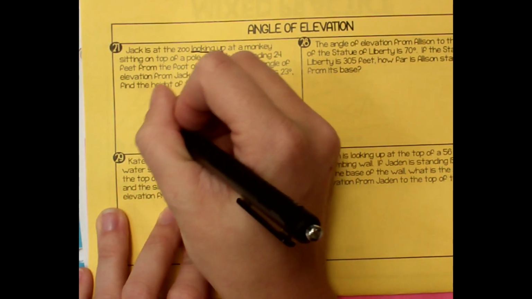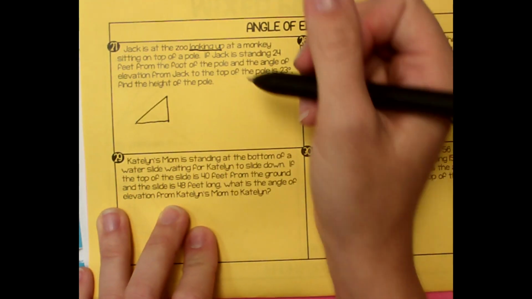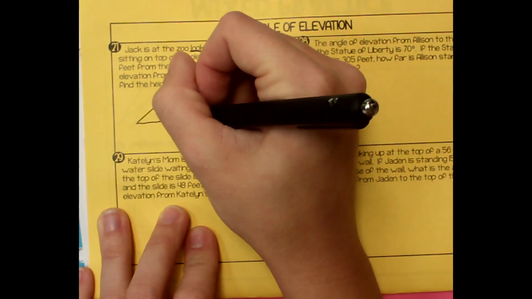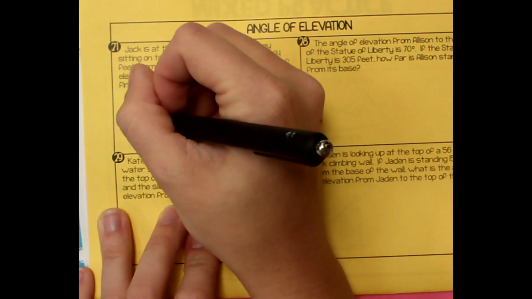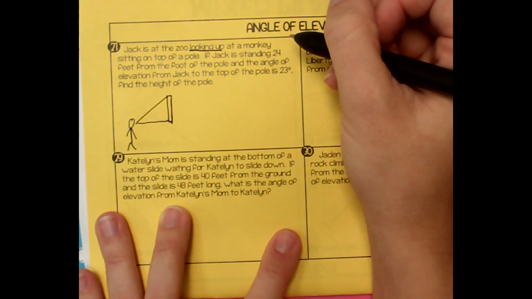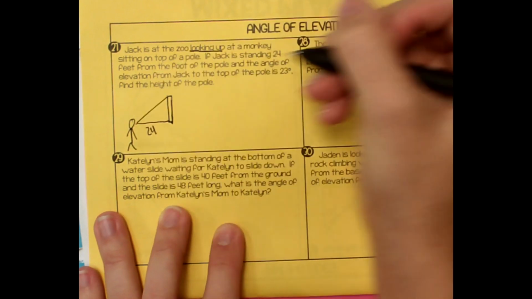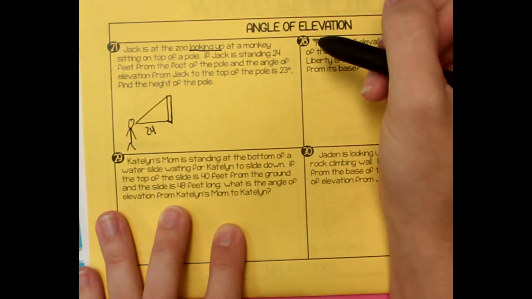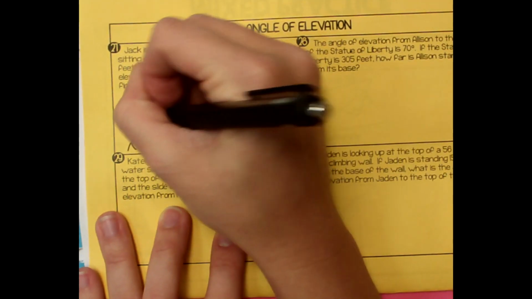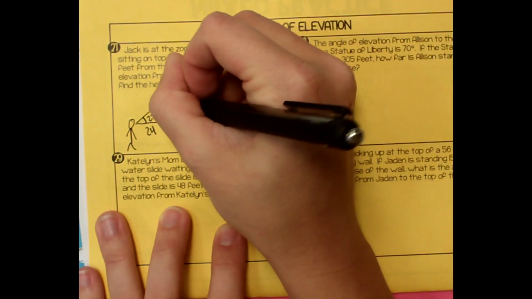So, if here is my triangle, it says there's a pole, right? So from the foot of the pole, we could say this is my pole right here. Here's little Jack, if I could draw a person. Jack is standing 24 feet from the foot of the pole. So this length right here is 24 feet. It says the angle of elevation from Jack to the top of the pole is 23 degrees. So this angle right here, our angle of elevation, is 23 degrees. Find the height of the pole.